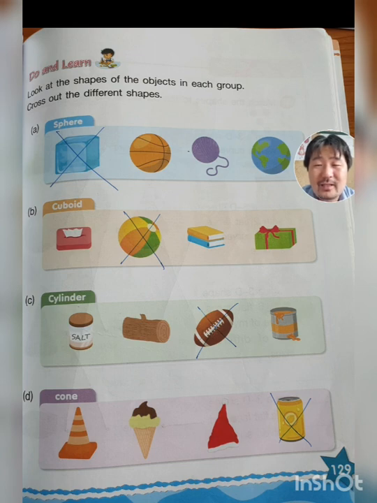And then C, in the cylinder group, that's the American football that goes away because it is the shape of an ellipse. And then D, the cone group, there it is the can that goes away because that is a cylinder, not a cone.